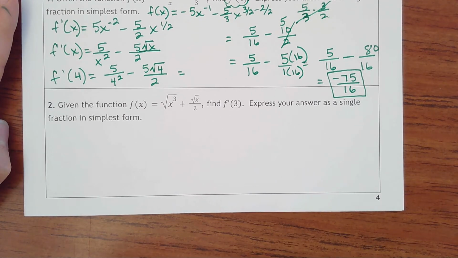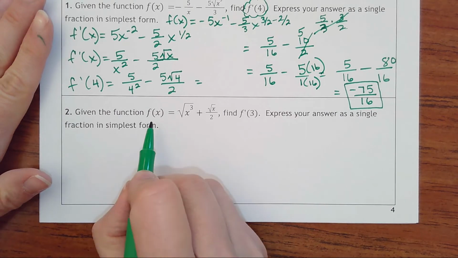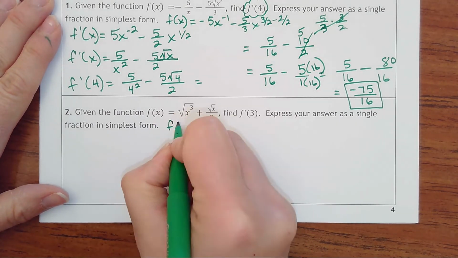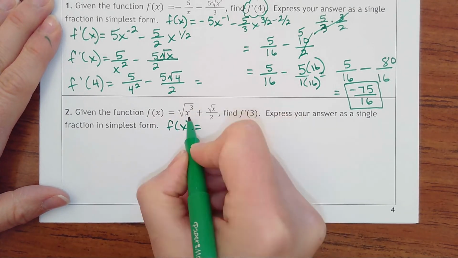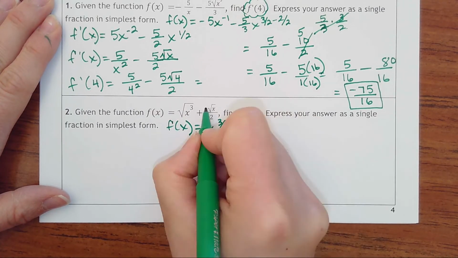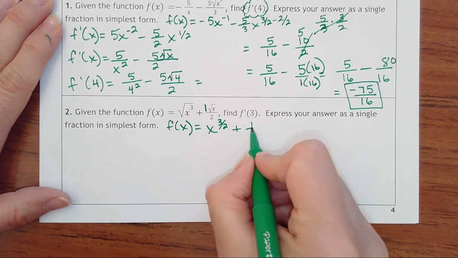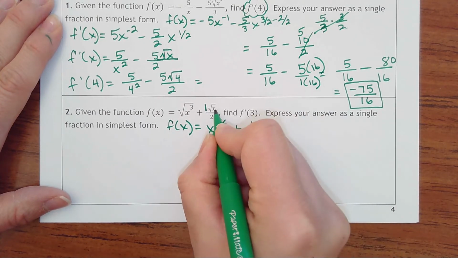Okay, and then number 2. First, what I would do is take our function and rewrite it. So it'd be f of x equals x to the 3/2 power, plus, there's a 1 here in front of the square root of x, so I would write this as 1/2 x to the 1/2.